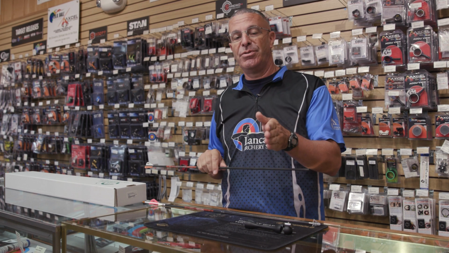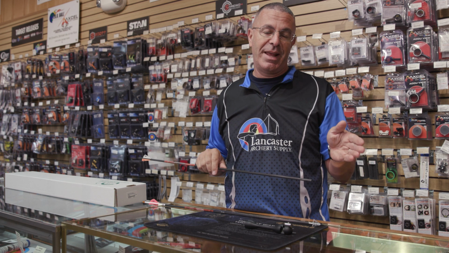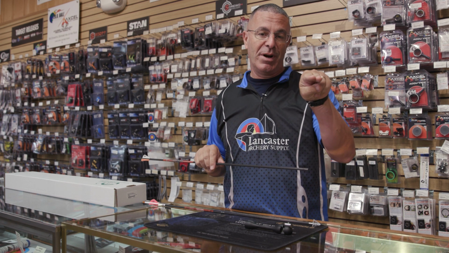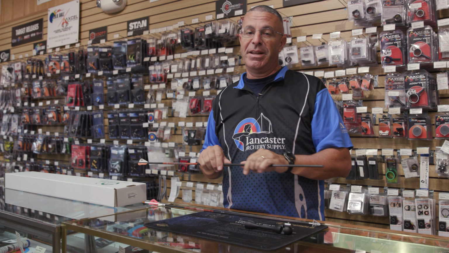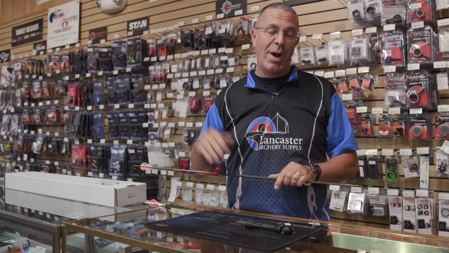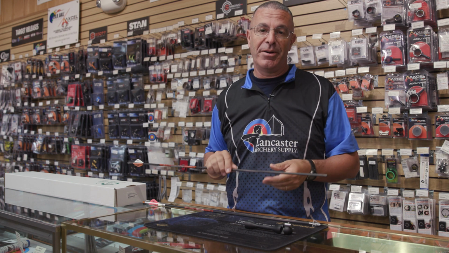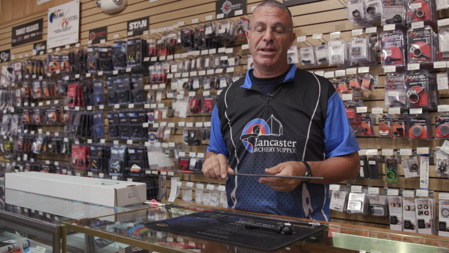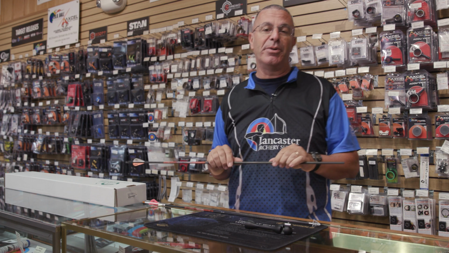That means that when you shoot a field point and shoot a broadhead arrow, those should be right with each other. If they're not, if your broadhead arrow flies away from your field tip arrow, there's something wrong with your tuning. So you're going to have to fix that with your bow.